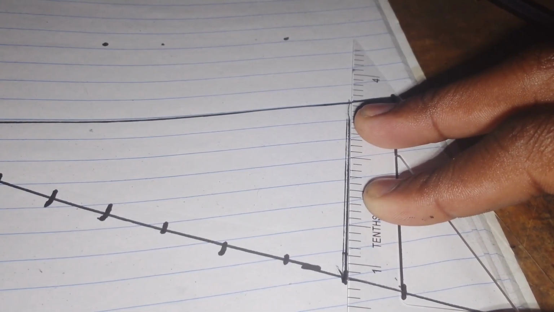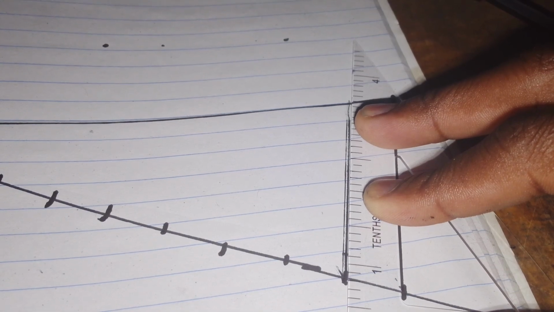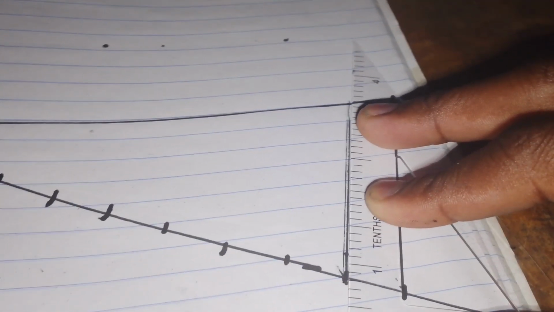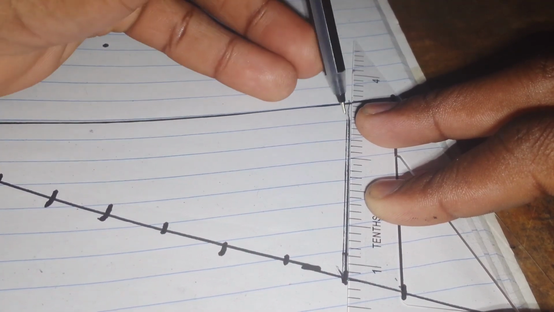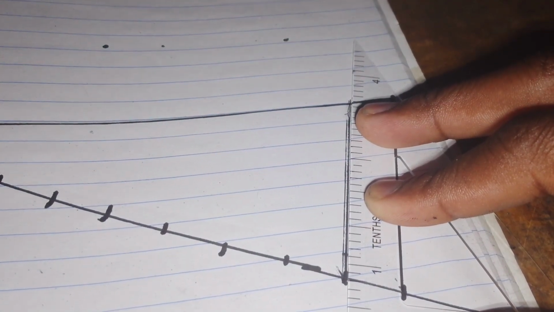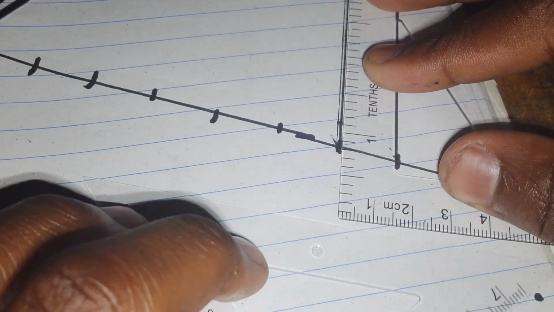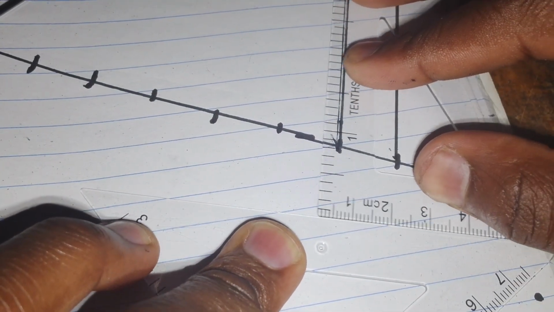Let me just, okay, so my marker is drawing up. Let me just put a clip on it. Yeah, so we've drawn our line up to this point. Okay, then again we maintain this while this is maintained, and this as well is maintained. You just slide it like that, and then you draw your line. Okay, like so.